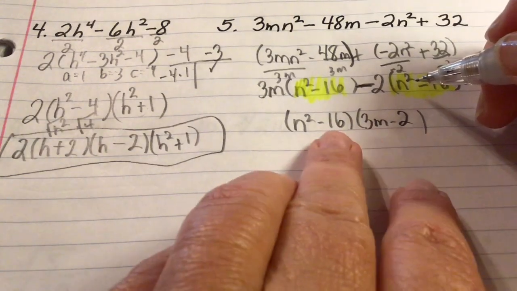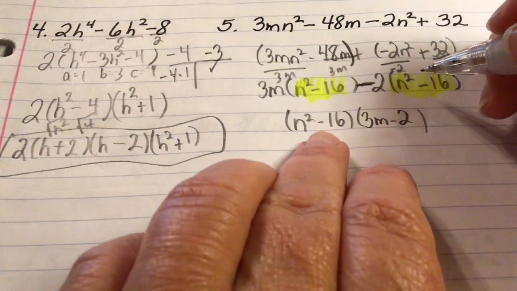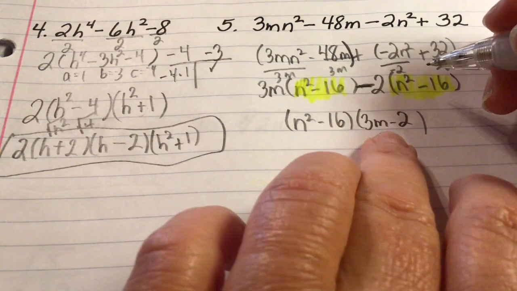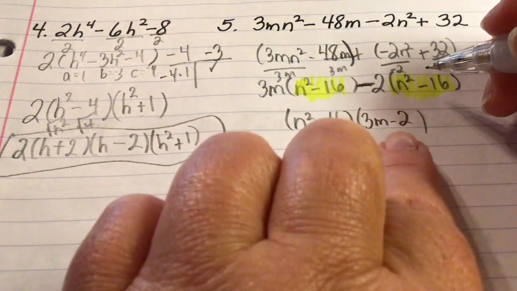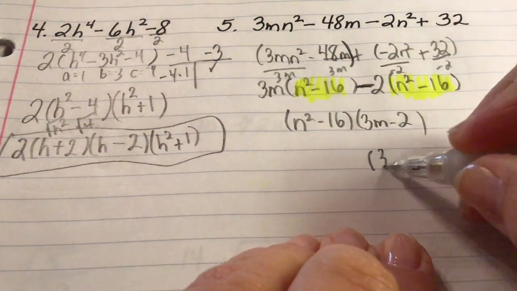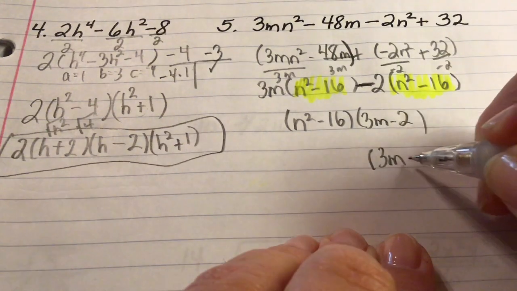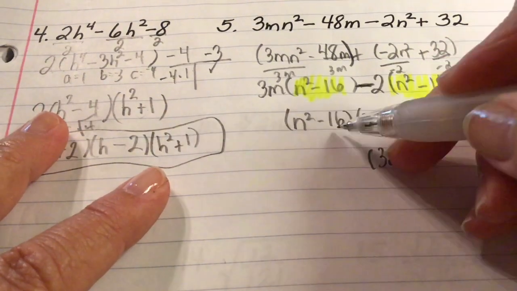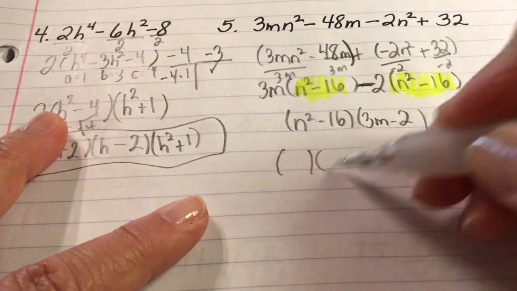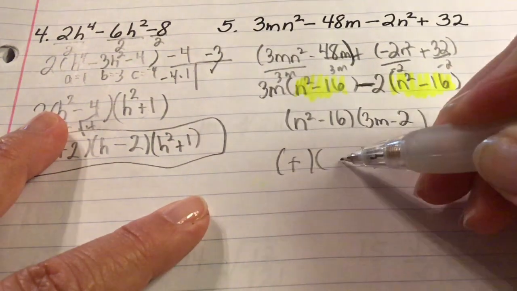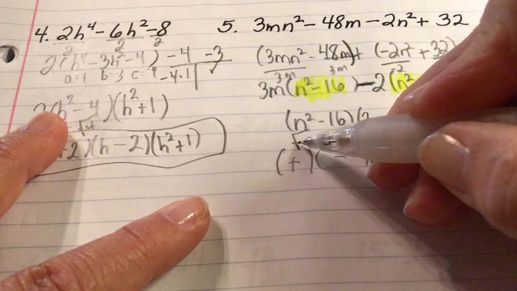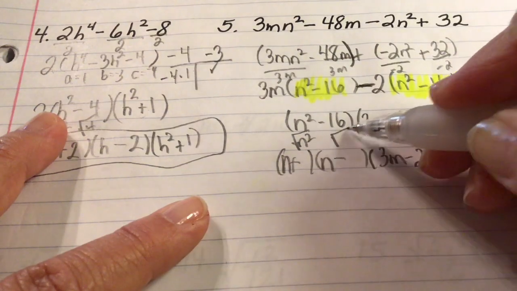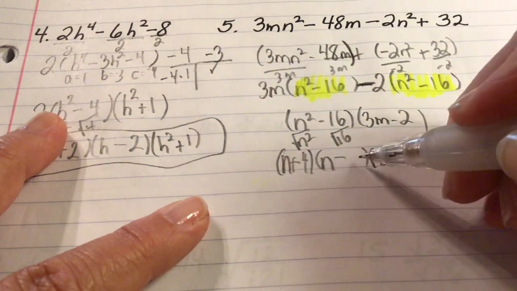But these are binomials. Is this binomial factored completely? Is this binomial factored completely? One of them, the answer is yes, and the other one, the answer is no. Which one? This one is yes. 3m minus 2, that's done. I have a subtraction sign, but I don't have perfect squares, so that's finished. N squared minus 16, I have a difference of 2 perfect squares. So I can bring down 2 empty binomials, one with an addition sign, one with a subtraction sign, take the square root of n squared, that would be n, take the square root of 16, and that would be 4.